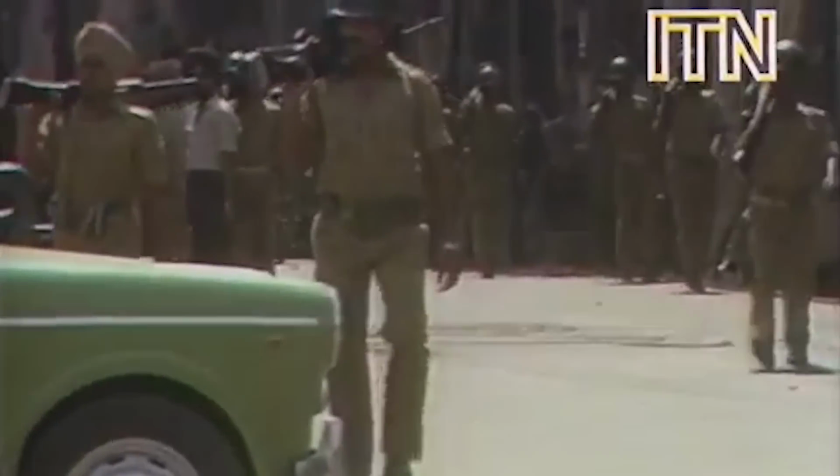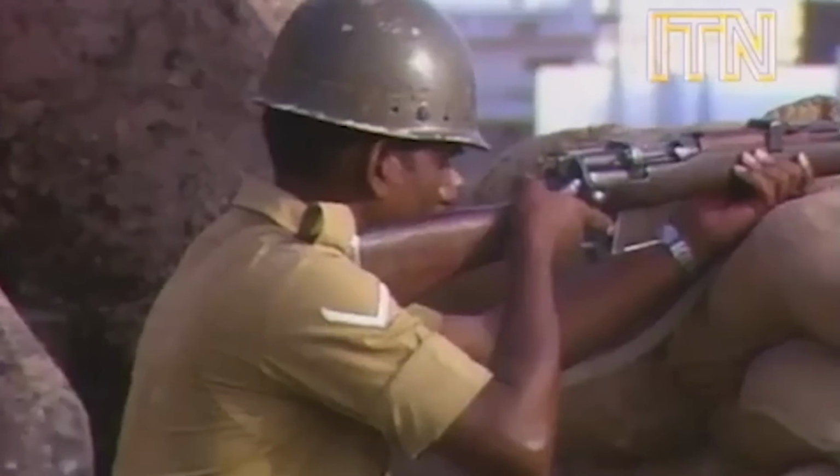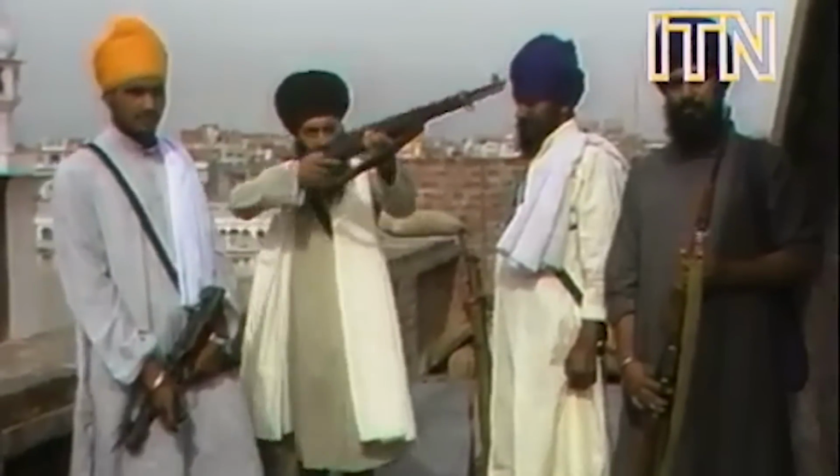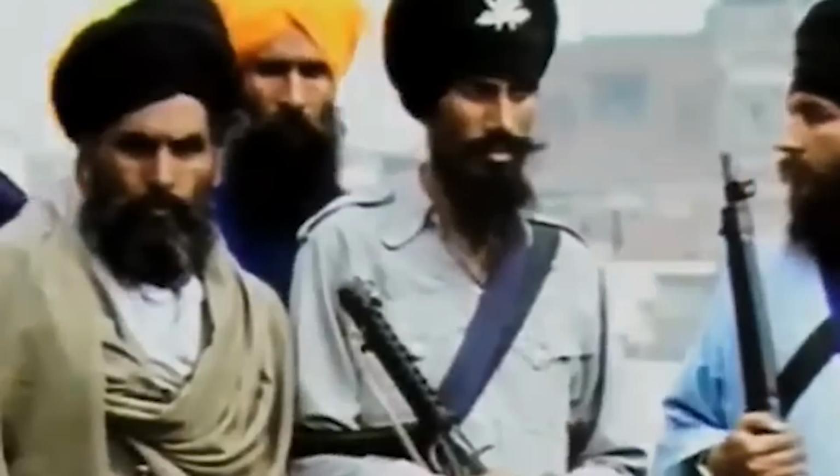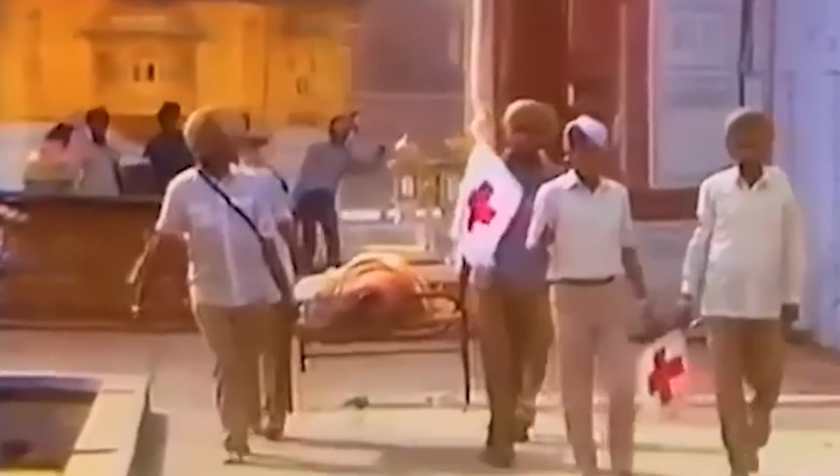Indian Army troops, including special forces, were deployed around and inside the Golden Temple complex. They were all instructed to minimize harm to the temple. But the heavy exchange of gunfire led to significant damage to the complex's structures. The militants themselves were also well armed and fortified, and the operation dragged on. Official figures vary, but hundreds of people, including militants, soldiers, and civilians, were killed or wounded during the assault.